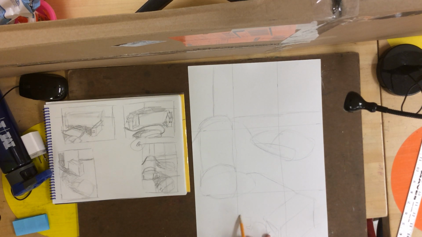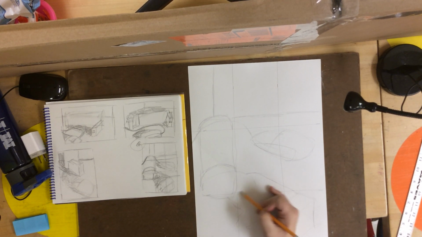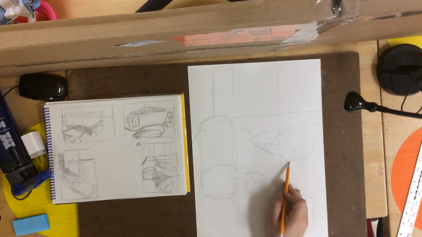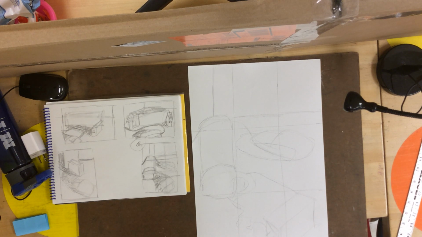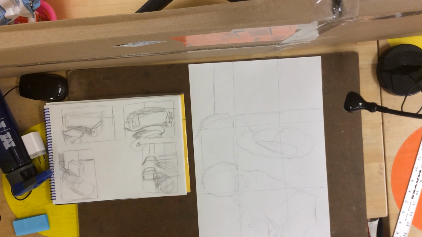This hat, keeping all of my shadows really light, everything really light, so that it is nice and big, drawn nice and big. Oh, this should go off the page, so I messed that up, so I can erase if I need to.